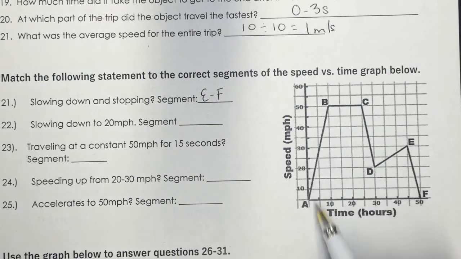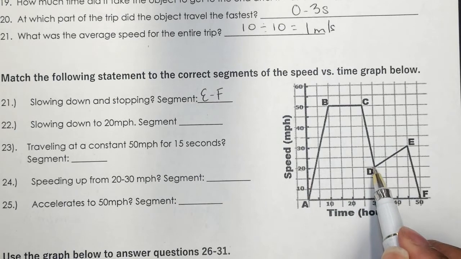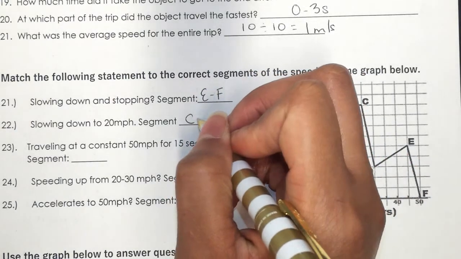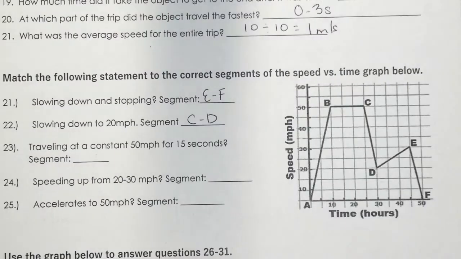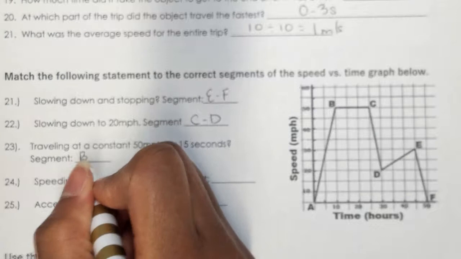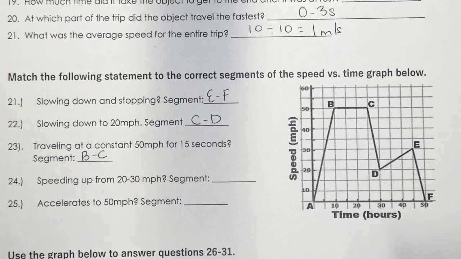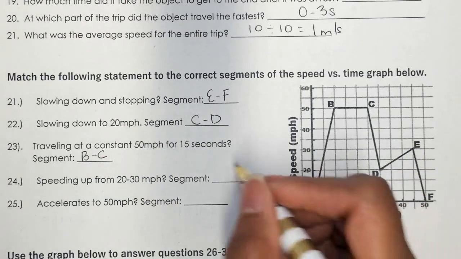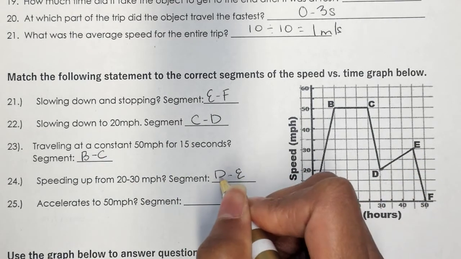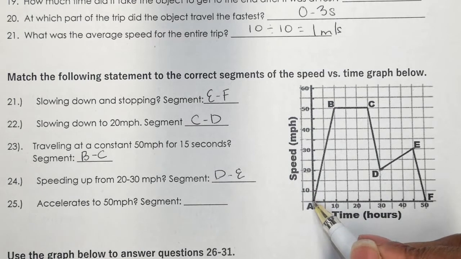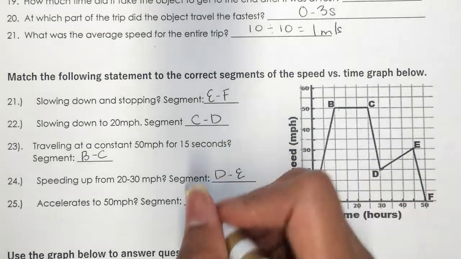Slowing down to 20. So I'm just going to look across 20 and see when I hit that mark. Well, it slowed down to 20 from C to D. Traveling at a constant speed, I'm looking for a horizontal line, that's B to C. Speeding up from 20, here's 20, speeding up to 30, that is segment D to E. Accelerates to 50 miles per hour, that's going to be 0 to 50, so that is segment A to B.